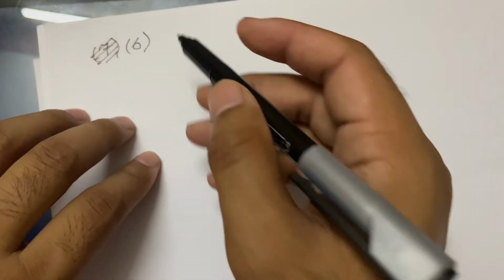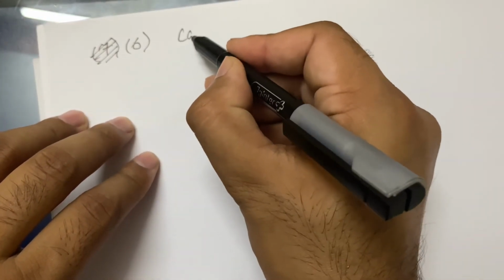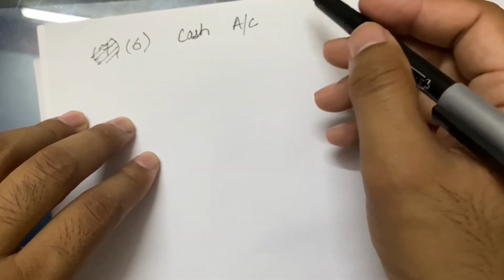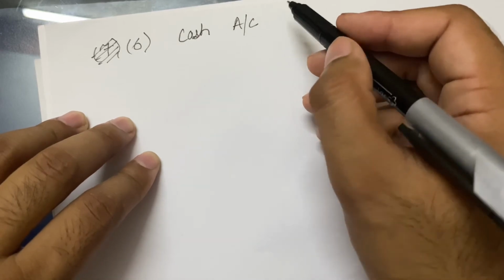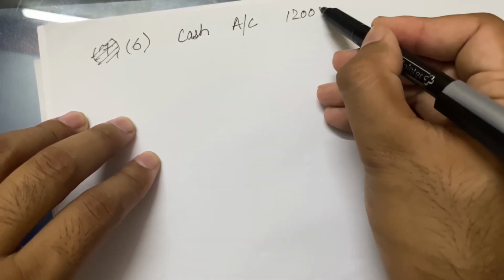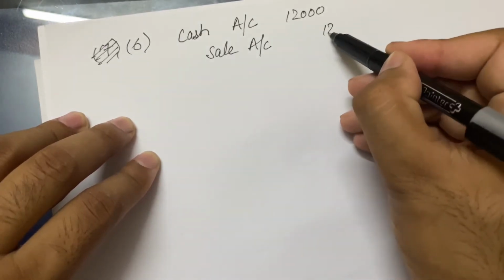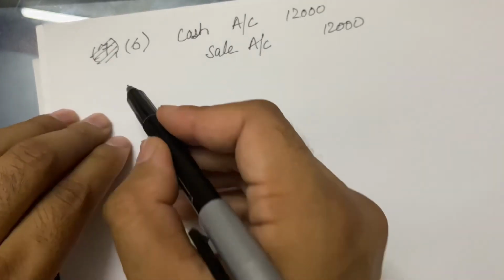Here we'll talk about transaction number 6. According to transaction number 6, Abbas sells inventory of 12,000 cash. So he is receiving a cash account of rupees 12,000, as he's selling inventory, and sale is a revenue account which is increasing, which will always be credited.